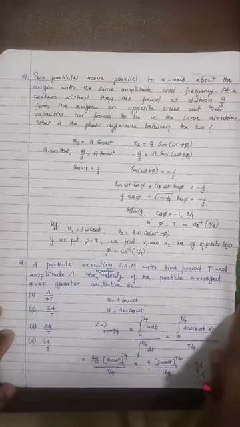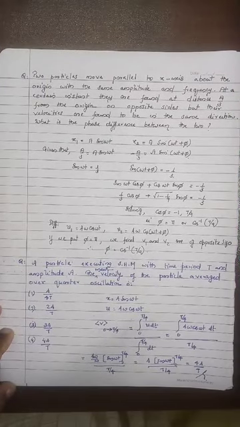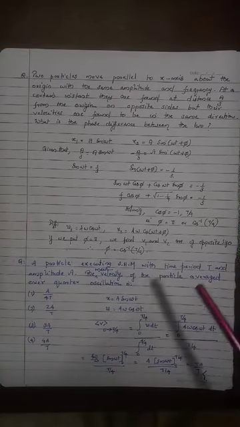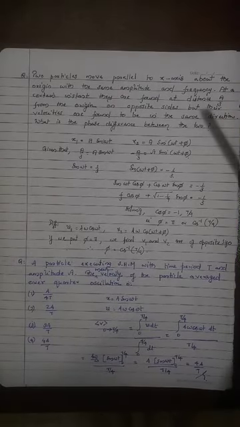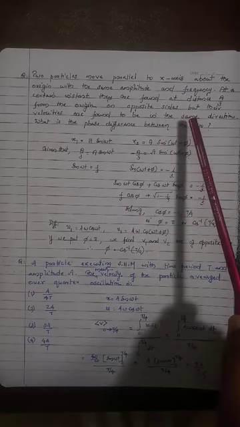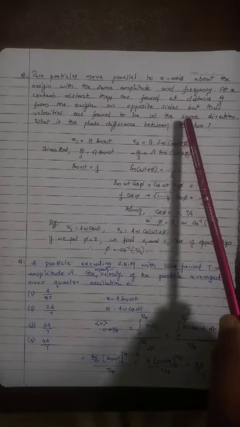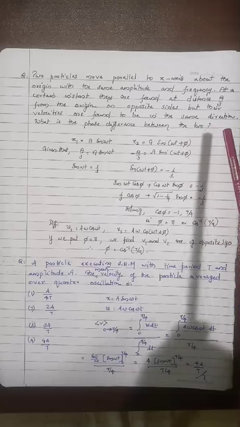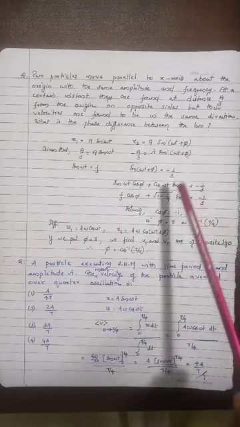A good question is waiting. Two particles move parallel to the x-axis about the origin with the same amplitude and frequency. At a certain instant, they are found at a distance a by 3 from the origin on opposite sides, but their velocities are found to be in the same direction. What is the phase difference between the two?